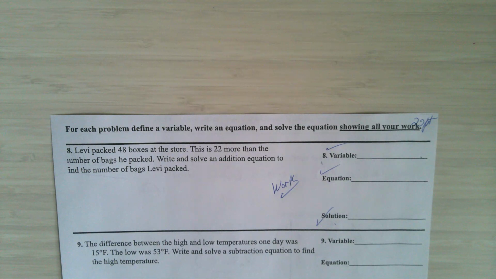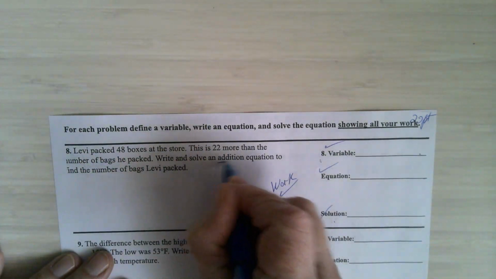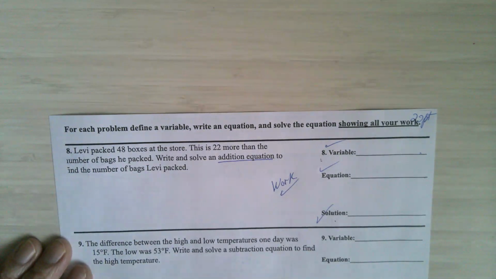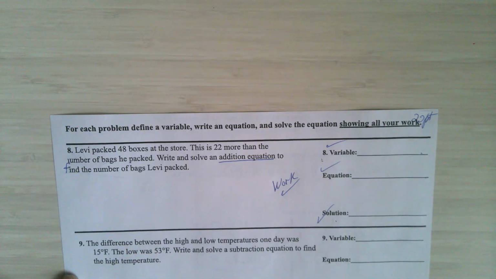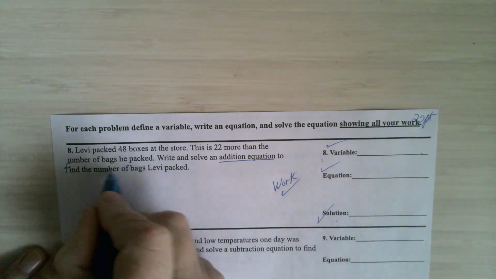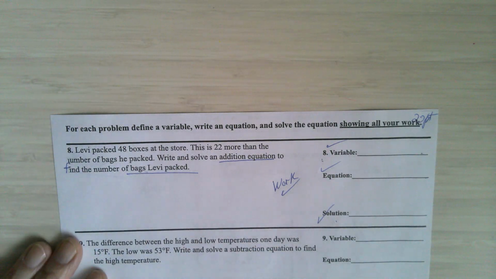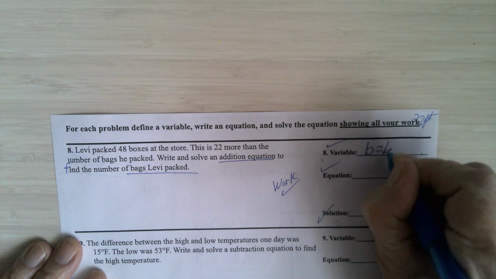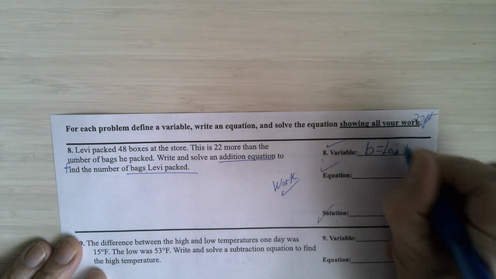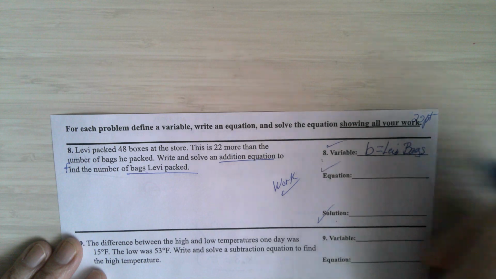Levi packed 48 boxes at the store. This is 22 more than the number of bags he packed. Write and solve an addition equation to find the number of bags Levi packed. Well, okay, what do they want us to know? Levi's bags. Okay, so I'm going to use the variable B. B equals Levi's bags. You could just say B equals bags.